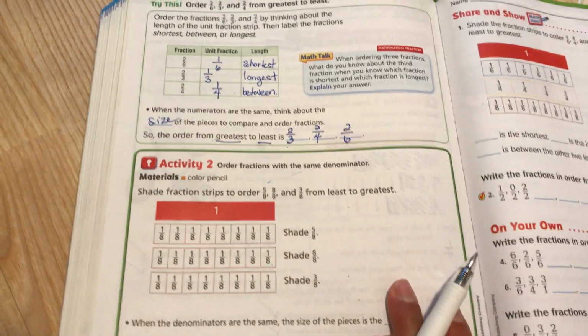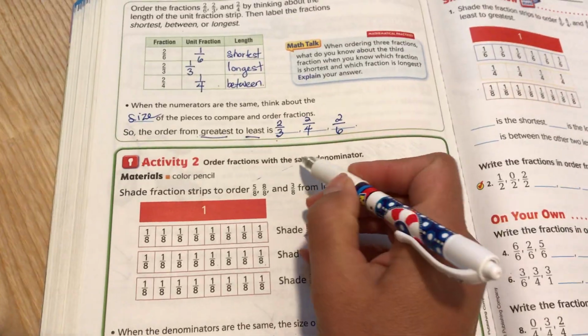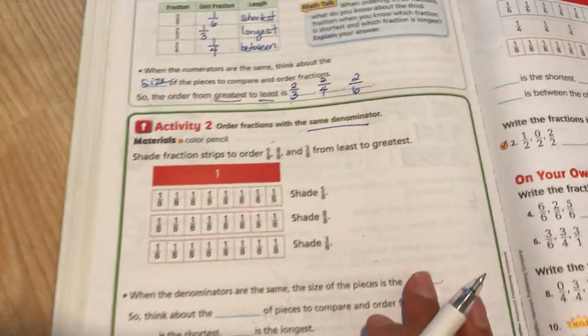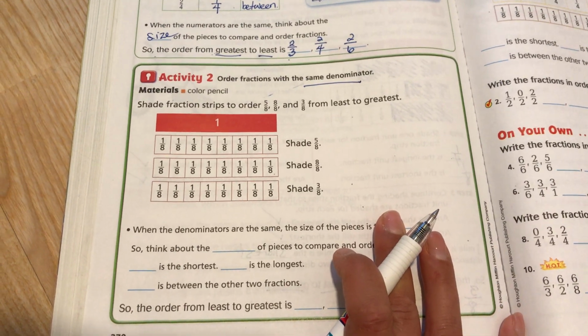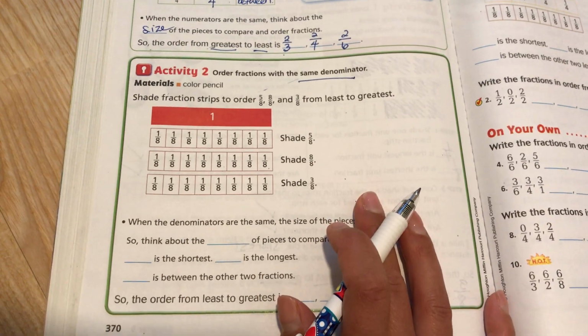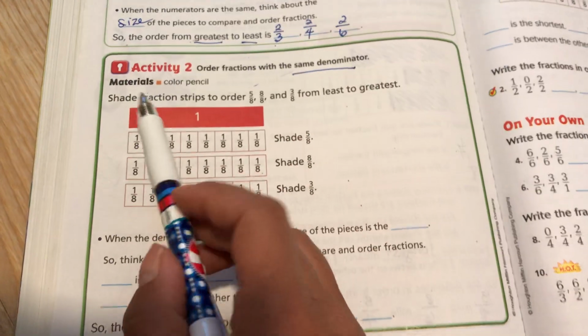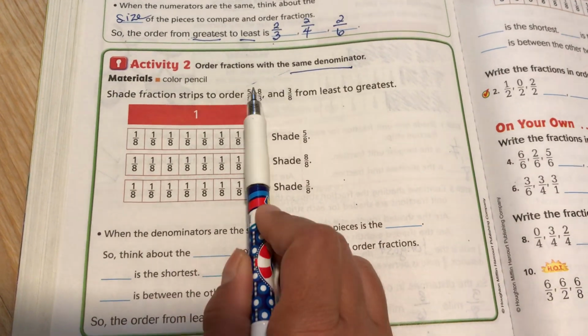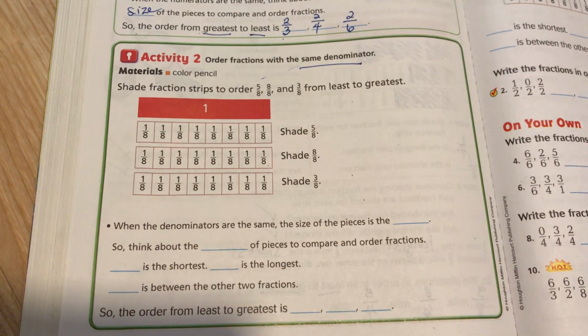So we worked on same numerator, so now we're going to work on the same denominator. Okay, and for a lot of you guys, same denominator is actually the easier one because all you have to do is look at the top number and think about which one is the biggest, right? So we're going to shade the fraction strips to order 5/8, 8/8, and 3/8 from the least to greatest.